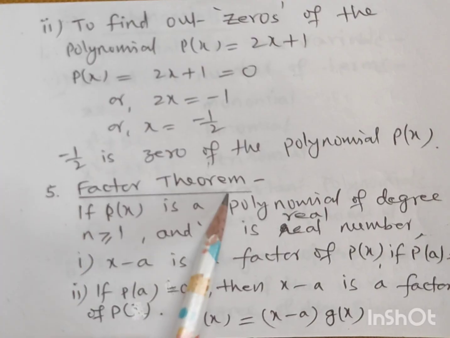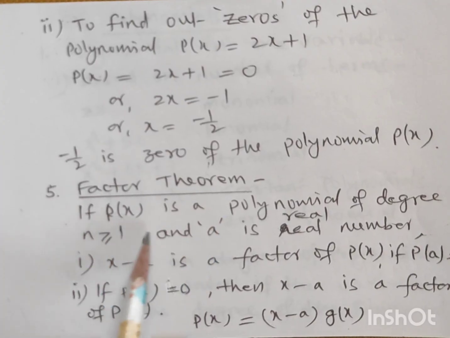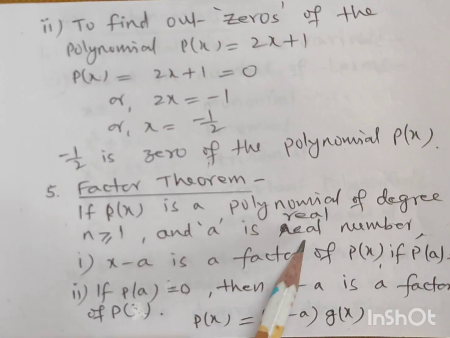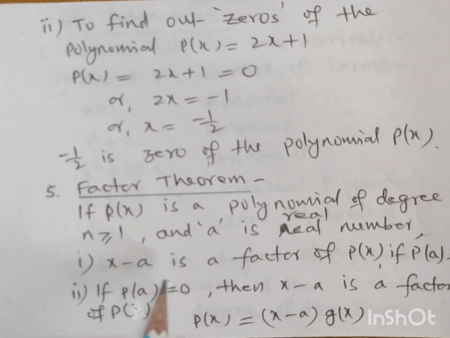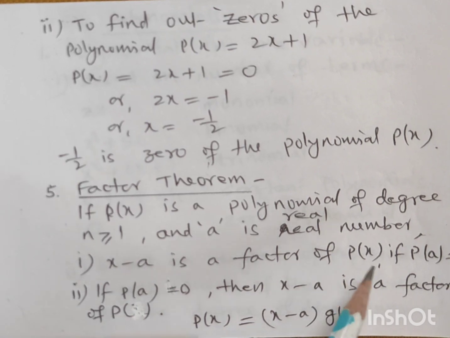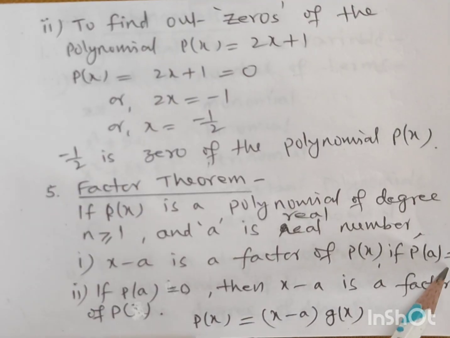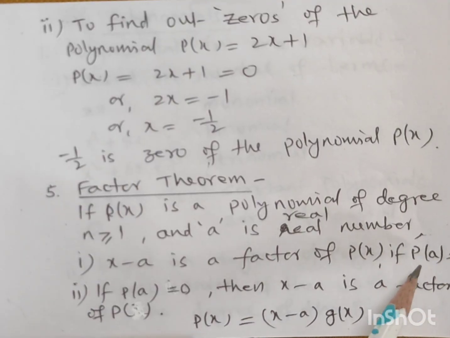Now, the factor theorem. If p(x) is a polynomial of degree n and a is a real number, then x minus a is a factor of p(x) if p(a) equals 0. If p(a) is equal to 0, x minus a will be a factor of the polynomial.